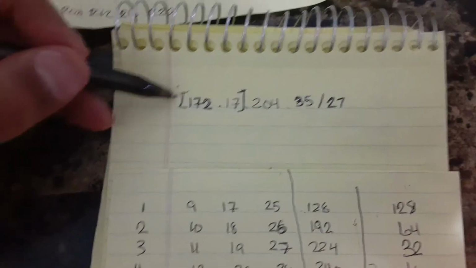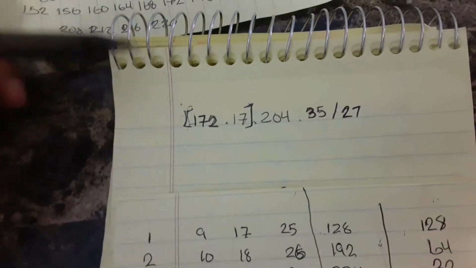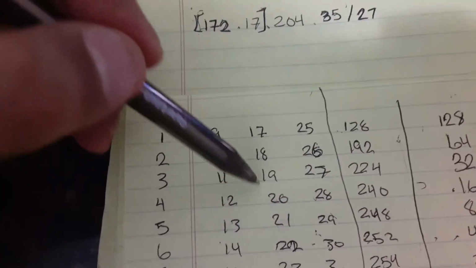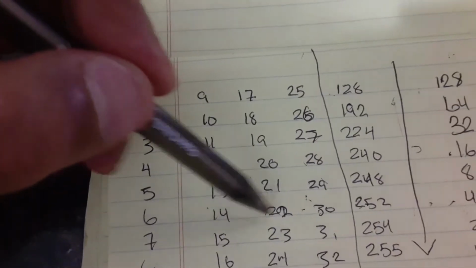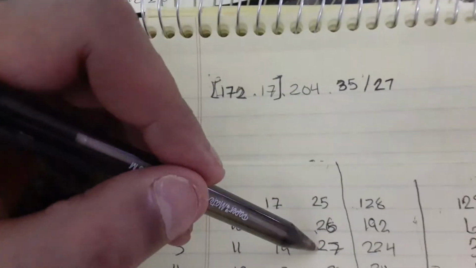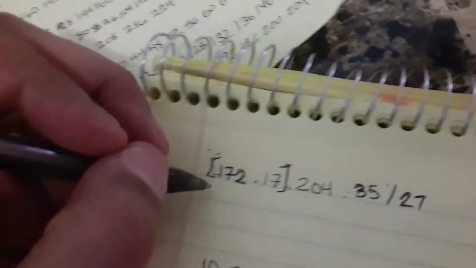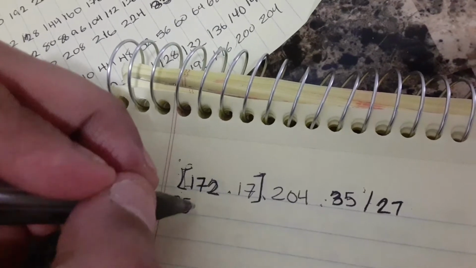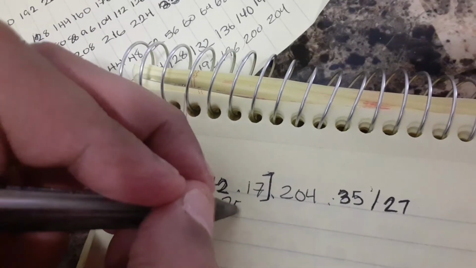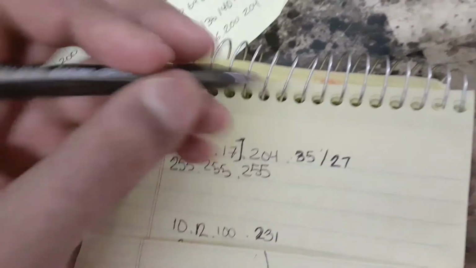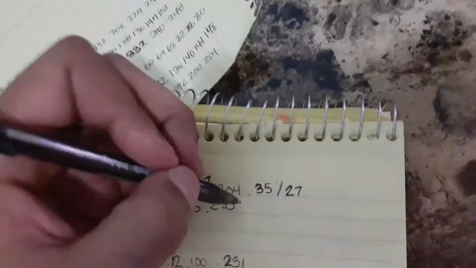So we know this is class B. So these 2 I really don't want to mess with unless I have to. But I already know they gave me my CIDR block, so I'm going to go to 27. It's actually going to fall under the final octet. So the subnet mask is going to be 255.255.255.224.